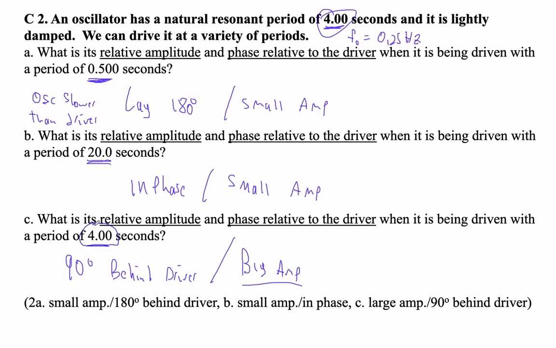If it matches the same frequency or period, it's going to be a big amplitude. Otherwise, it's going to be a small amplitude, if it's pretty far from the resonant frequency or period. And if the oscillator is faster than the driver, it's going to be in phase. So fast oscillators stay in phase, slow oscillators lag 180 degrees, and resonant oscillators are 90 degrees.